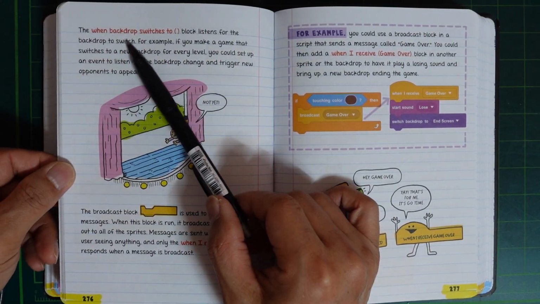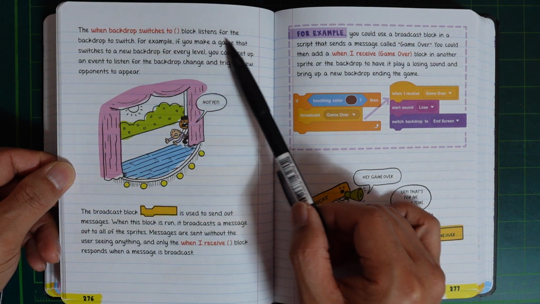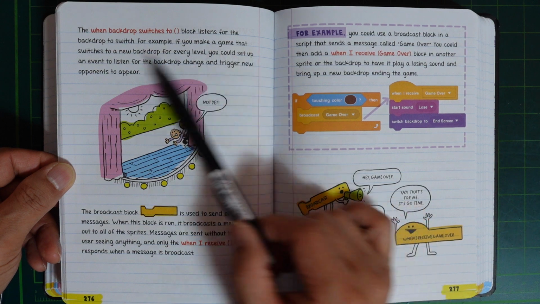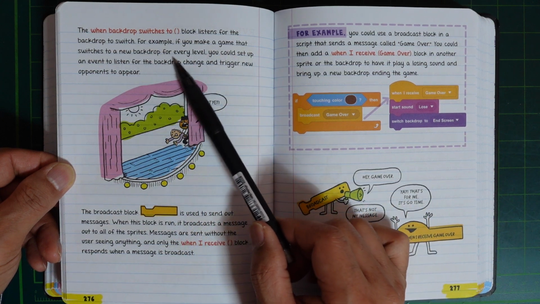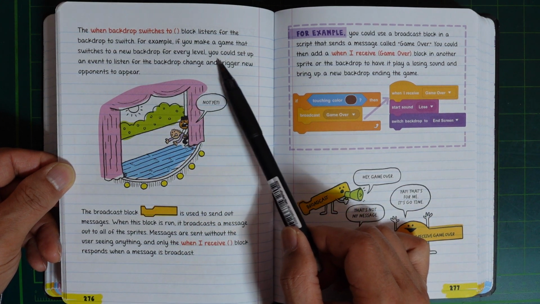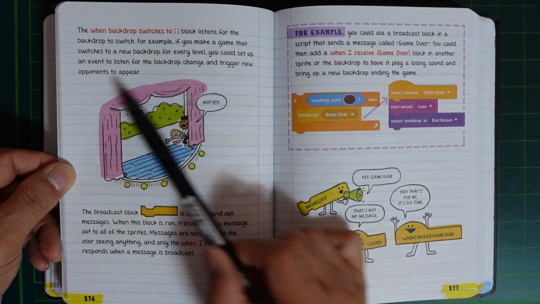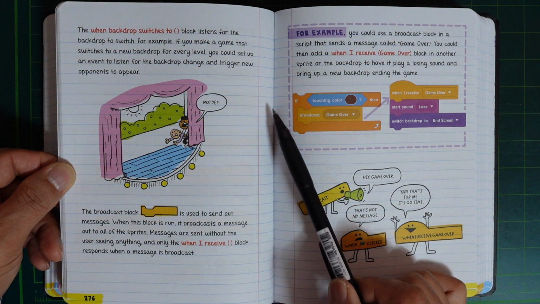The when backdrop switches to block listens for a backdrop to switch. For example, if you make a game that switches to a new backdrop for every level, you could set up the event to listen for the backdrop change and trigger a new opponent to appear.